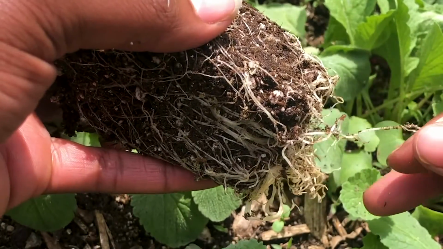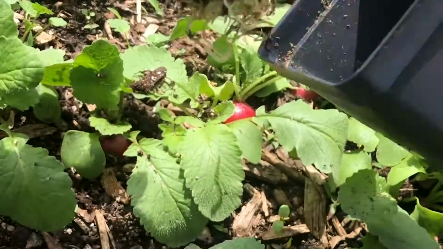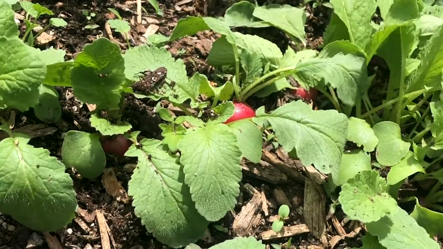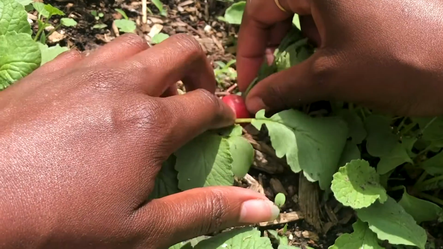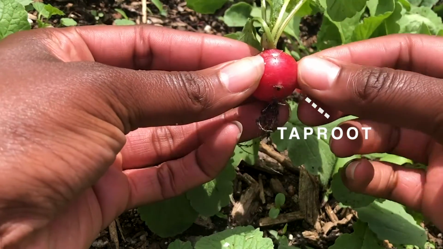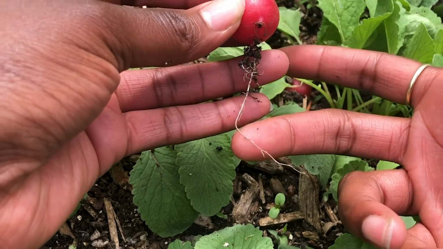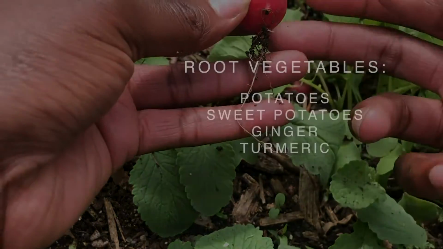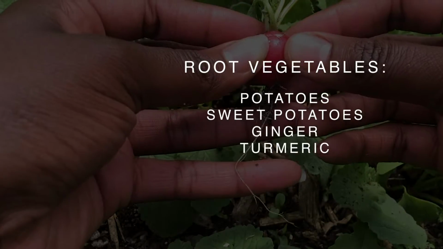Some plants have a specialized root called a taproot. It's a large main root of the plant, and a radish is an example of one of those. So it's got a large main root, which is this red part of this radish. And then off of the main taproot, there are smaller, more fibrous roots that come off of that. Other examples of taproots are carrots and turnips. Other examples of root vegetables would be potatoes, sweet potatoes, ginger, and turmeric.